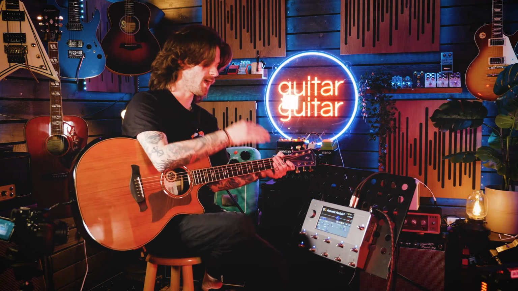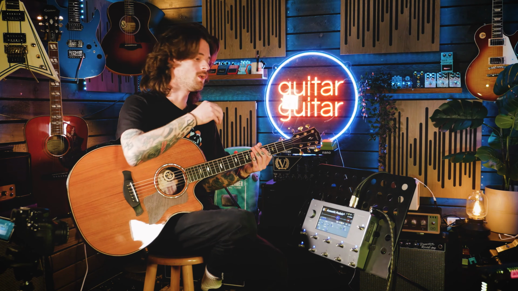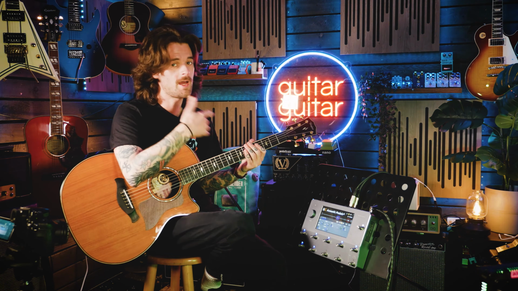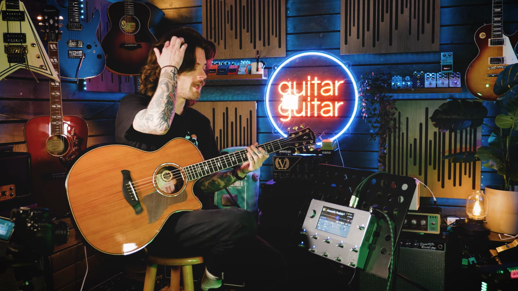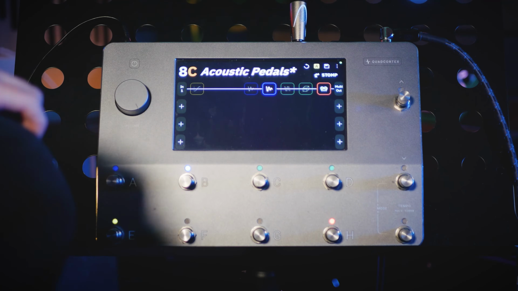You set up a flanger like that, you set up a phaser like that, it is going to give you, again, a lot of movement to your sound as well, which, especially if you are recording or playing live, even just playing live by yourself, gives it just another little flavour, which I think is really important with effects, with acoustic.